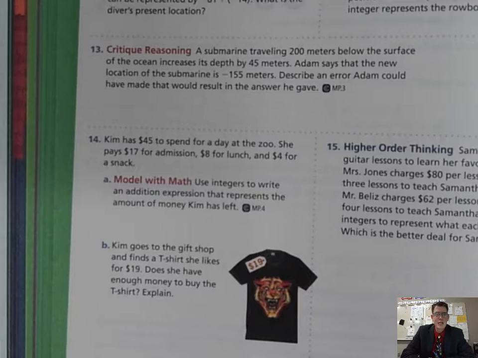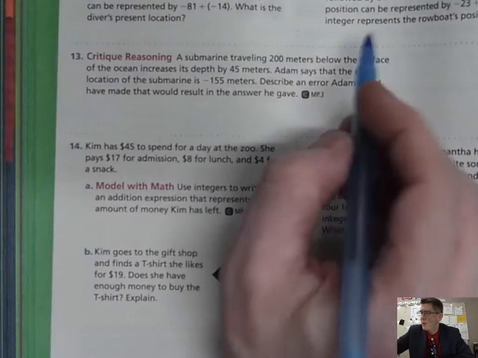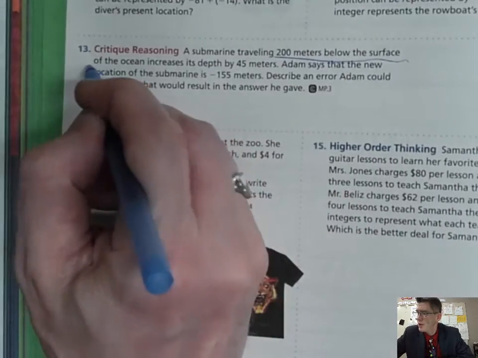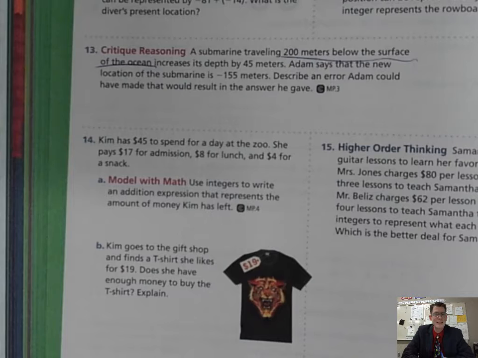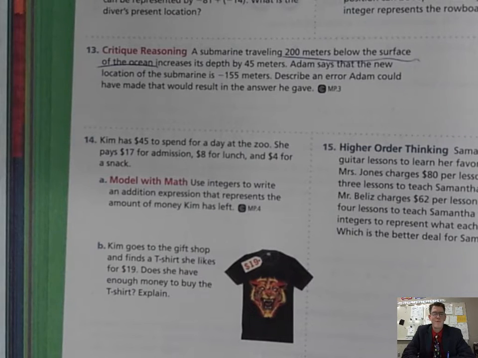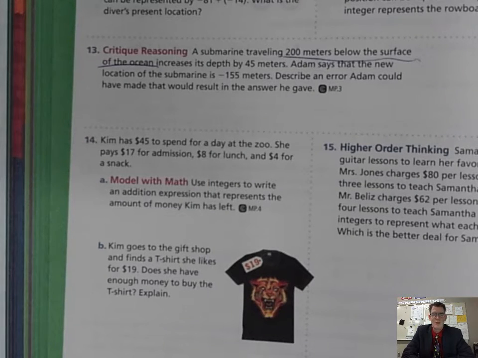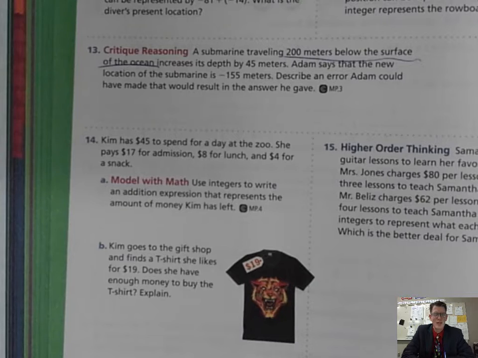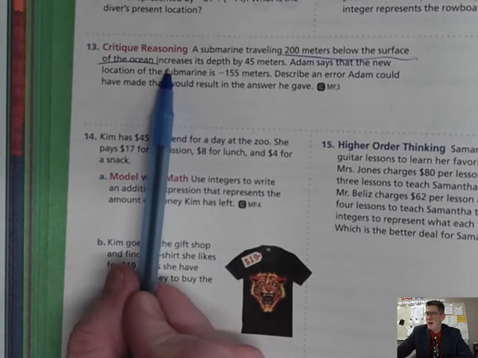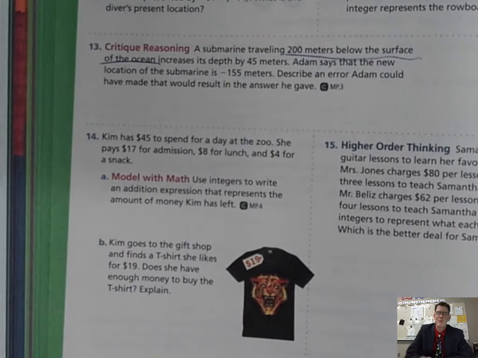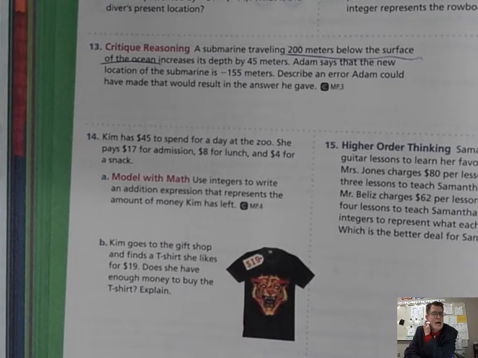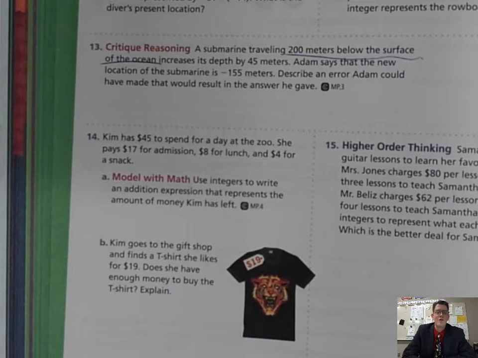So number 13, a submarine traveling 200 meters below the surface of the ocean. Think about what that means. 200 meters below the surface of the ocean increases its depth by 45 meters. So what does it mean when you increase your depth? You might think of something when you think of the word increase. You might think of something else with depth, and I'm purposely not telling you so you can think about it. Adam says the new location is that. Describe an error he could have made.